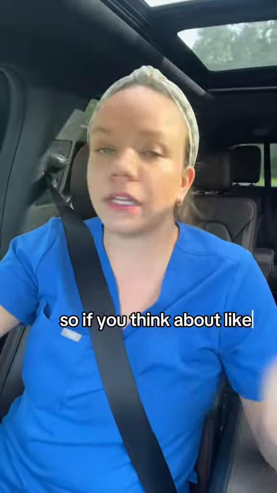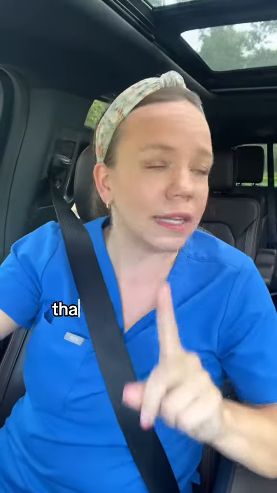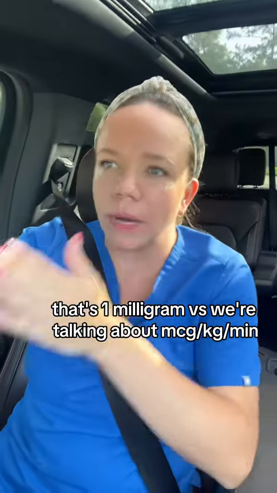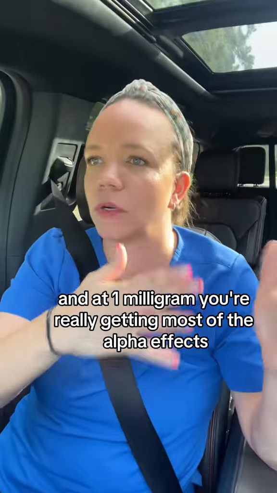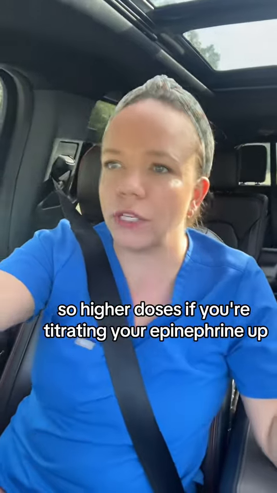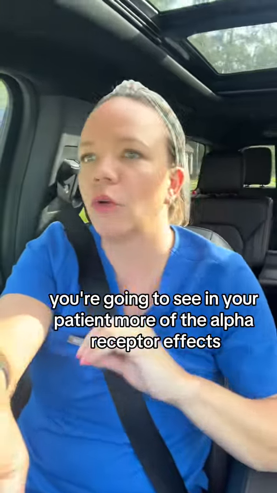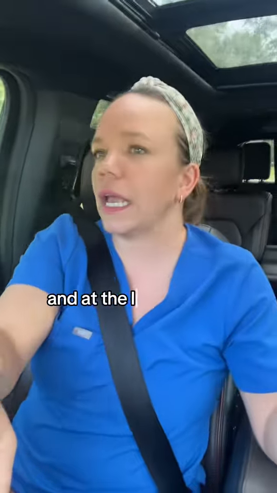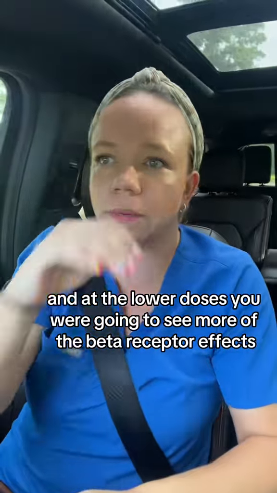So if you think about a code situation, if you push an amp of epinephrine, that's 1 milligram, versus we're talking about mics per kilo per minute. At 1 milligram, you're really getting most of the alpha effects. So with higher doses, if you're titrating your epi drip up, you're going to see in your patient more of the alpha receptor effects. And at the lower doses, you're going to see more of the beta receptor effects.